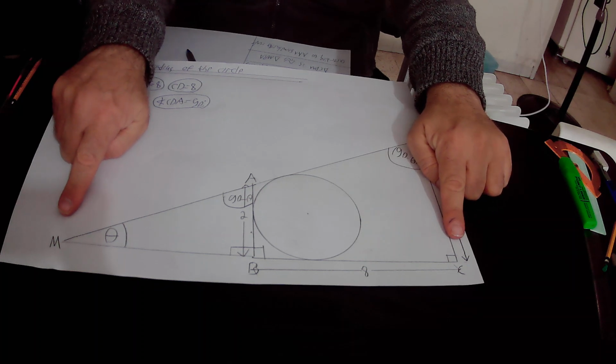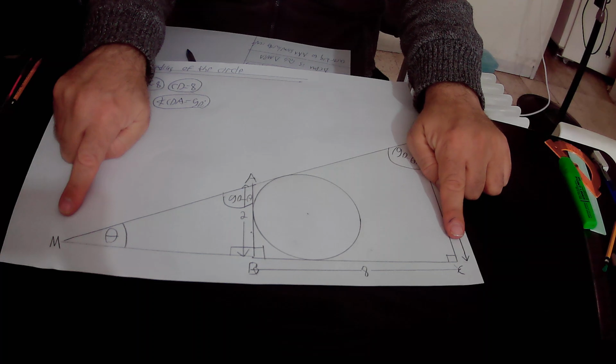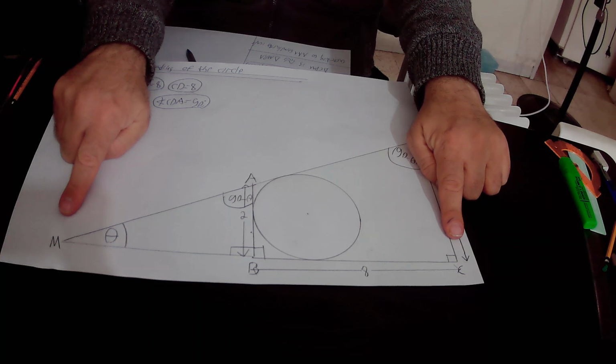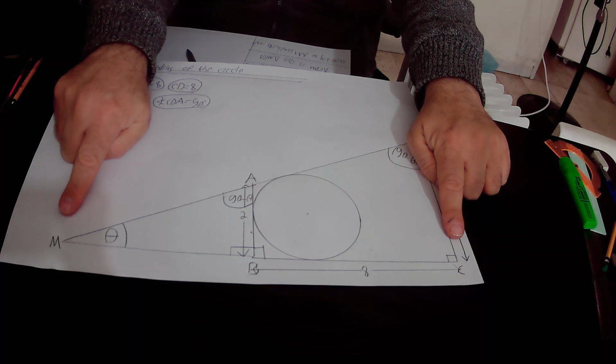From the drawing itself, it's very easy to see that CM in total equals CB plus BM. That is to say, CM equals CB, that is 8, plus BM, that is the missing side. So CM equals 8 plus BM.